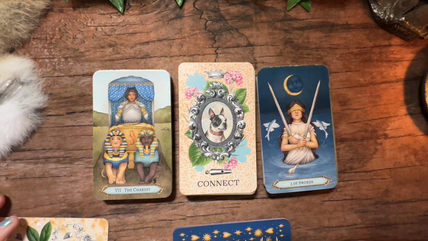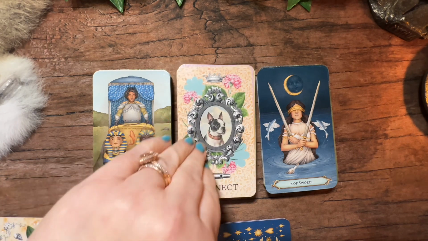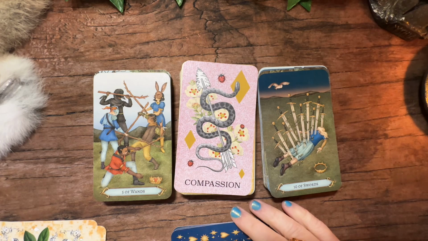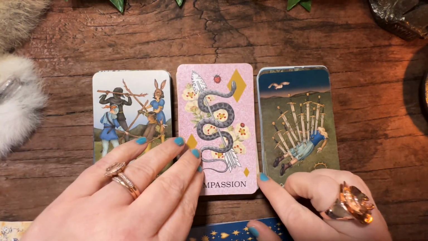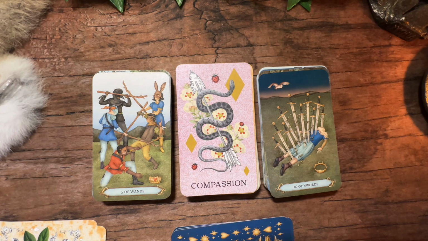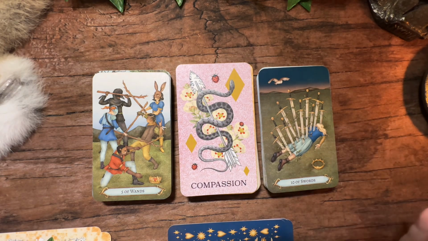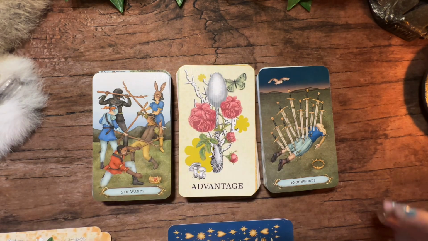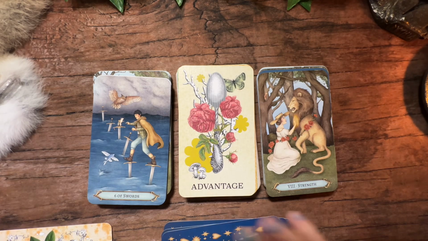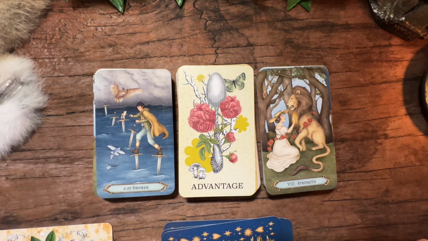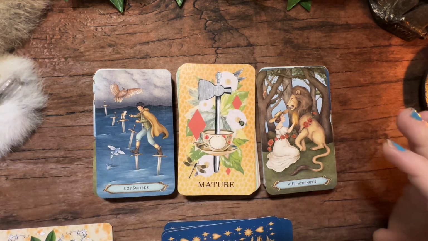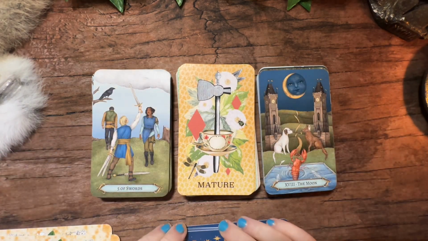Connect with the Chariot and the Two of Swords. That's fabulous. I'm really trying not to explain all of these combinations. It's really hard because that's what I normally want to do, right? But you guys who are watching this, you're tarot readers too. You can make your own connections. The question is, does it work? Compassion, 10 of Swords, 5 of Wands. Oh my gosh, yes, yes. 6 of Swords, advantage and strength. Yeah. Yes, I love that. I think it does work.